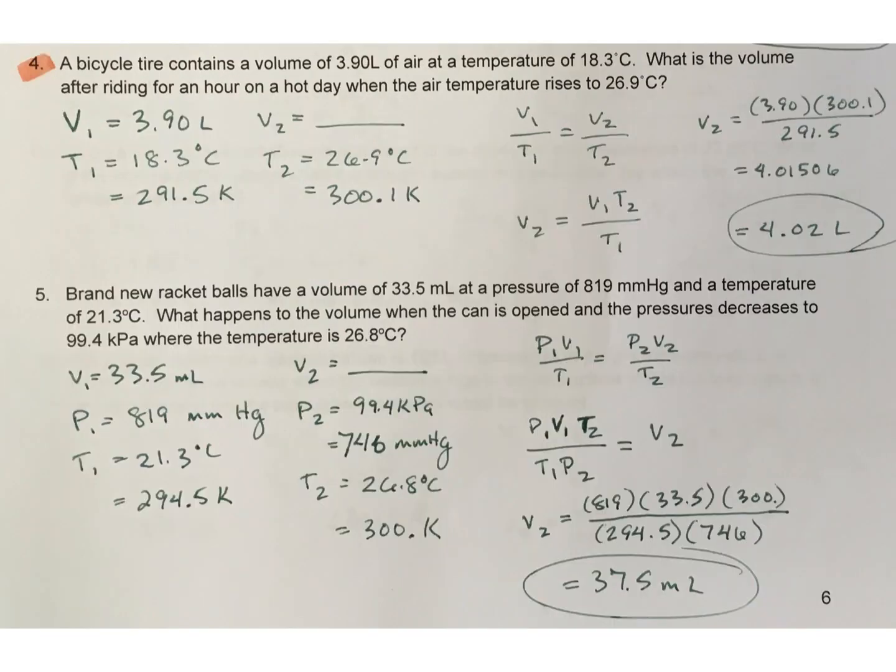So I'll review question 4, and then I'll just go slowly, and you can pause the video to review the work for questions 5 through 10.